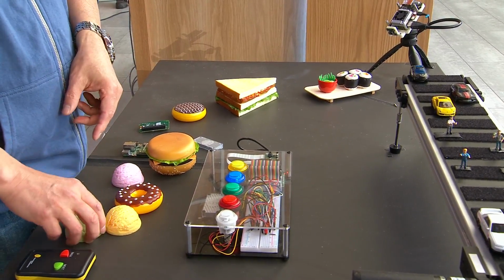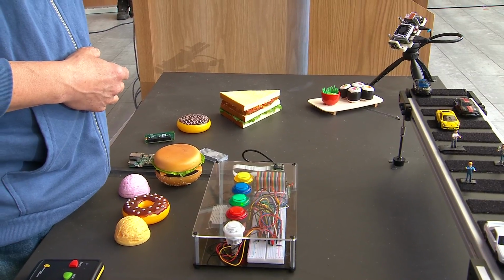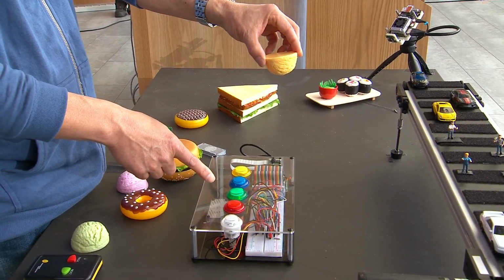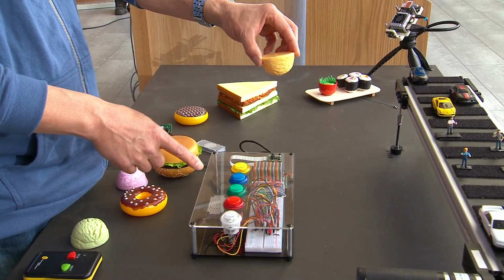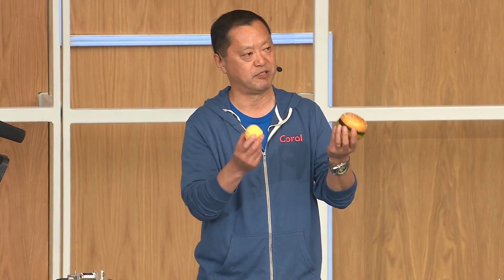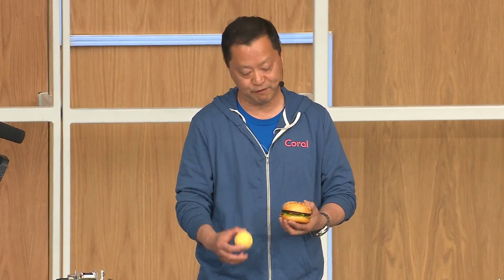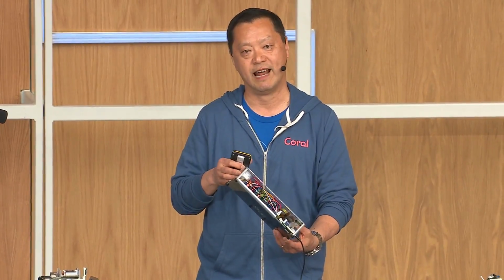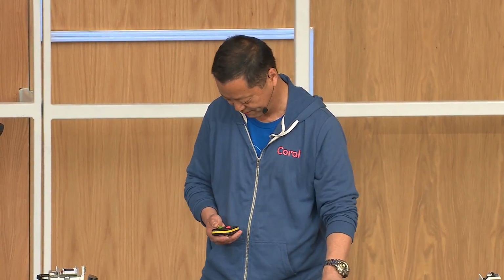Now, more than that, a moment ago I trained with this green ice cream, the green light. If I put a yellow ice cream, it remembers too, because this machine learning model identifies not just the color but also the shape. Because this shape and that shape are different, the model is smart enough to know the difference between the objects. So this is one example of building things with classification capability right on the device, without internet, even with a small USB key like that. Very powerful stuff.